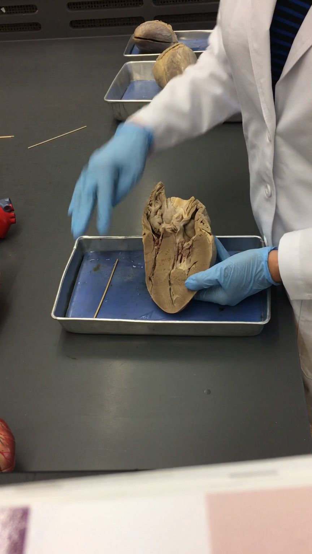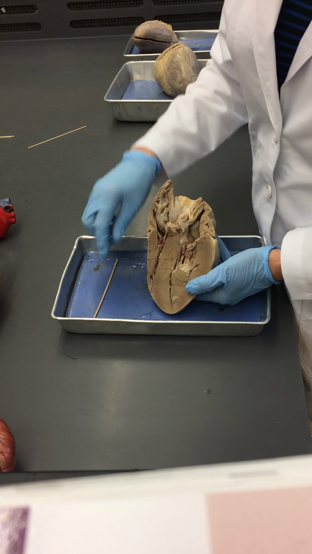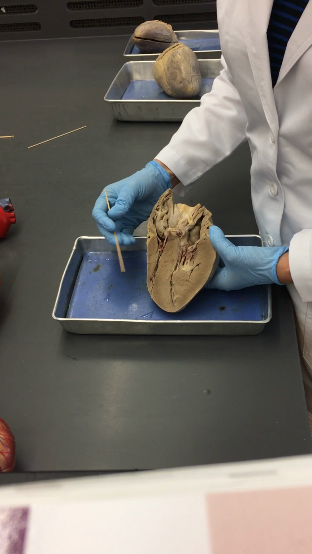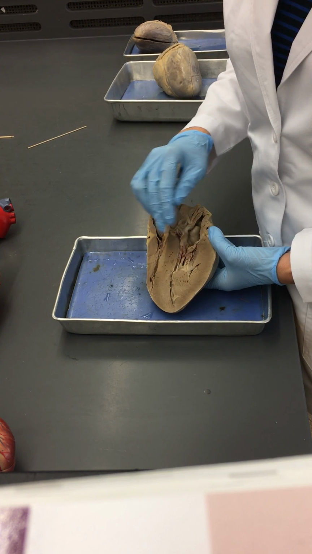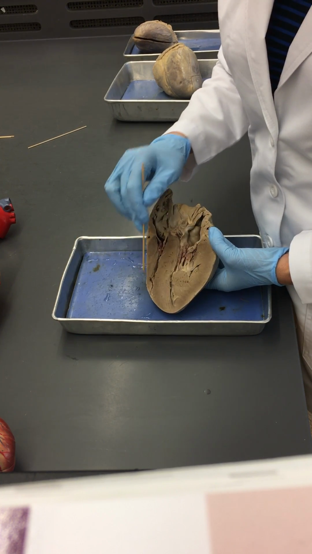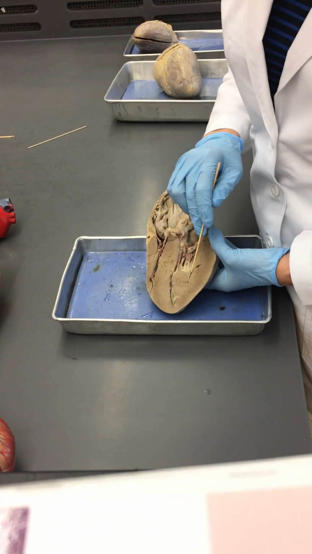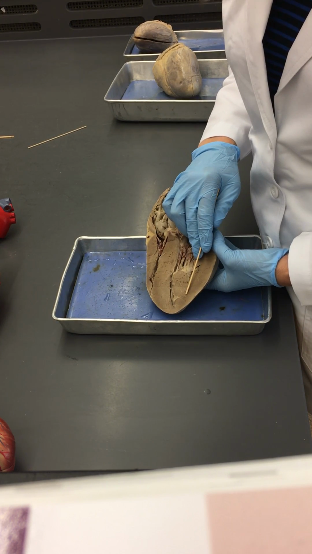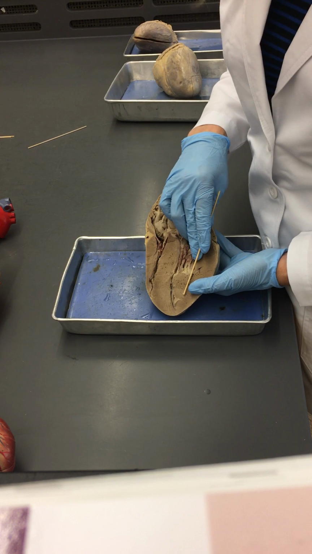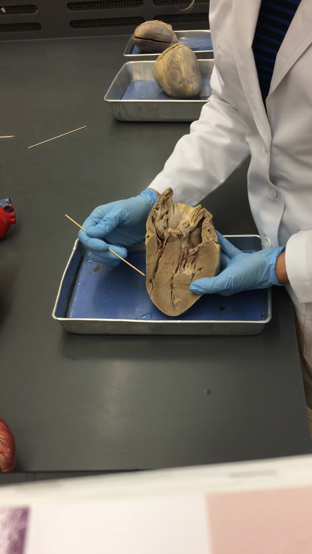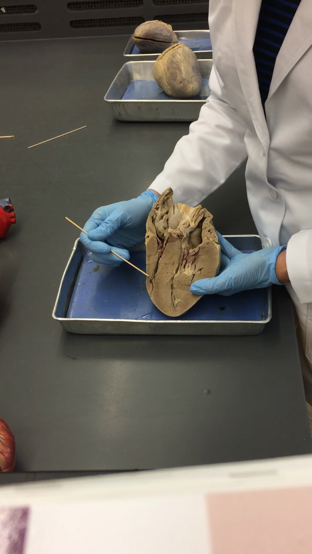Even without the benefit of having the whole heart, you can still tell which side is which. And how you can do that is looking at the thickness of the ventricular walls. Which ventricular wall is thicker? The left ventricle. So this is much thicker than this, so I know this is the left side. The left ventricle has to pump blood out to the entire body, whereas the right ventricle only has to pump it to the lungs. Not as far, doesn't need as much muscle.